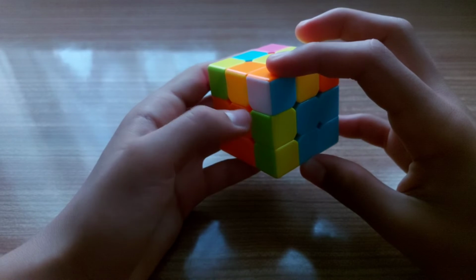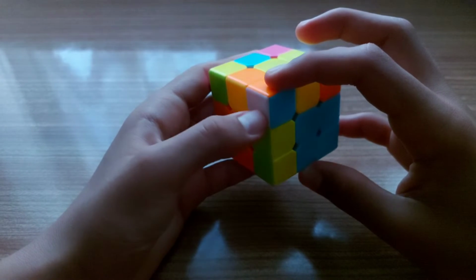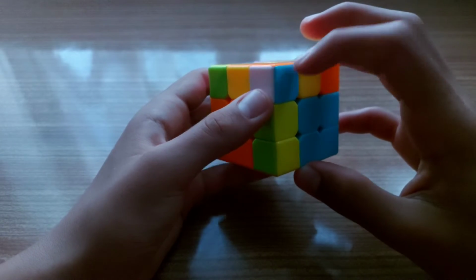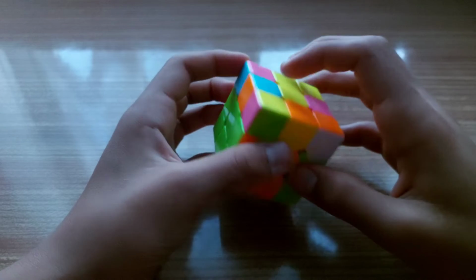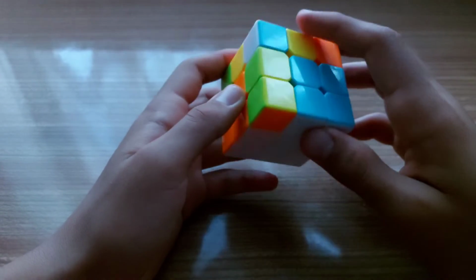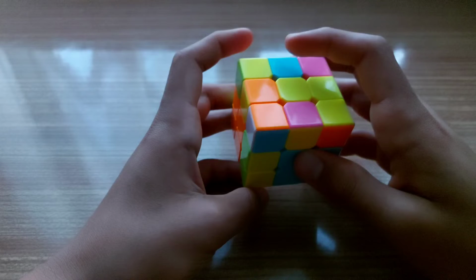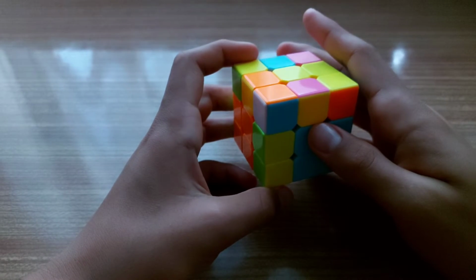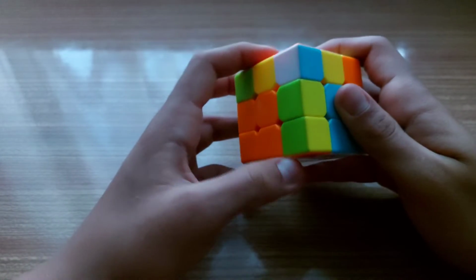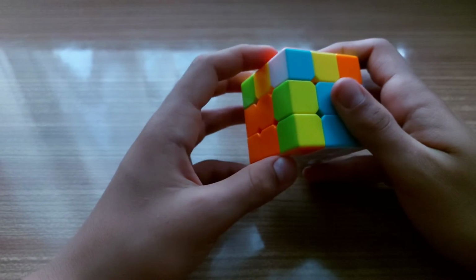So make sure both of the pieces are on the top layer. So white, orange and blue. Orange and blue, so they're both on the top layer. And now what I can do from here is align it on top of where it needs to go into. So it needs to go into here.